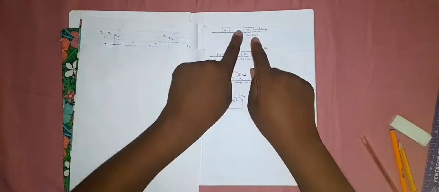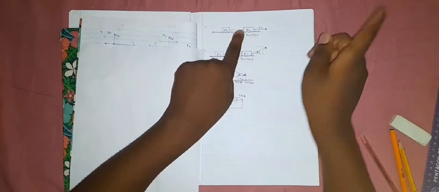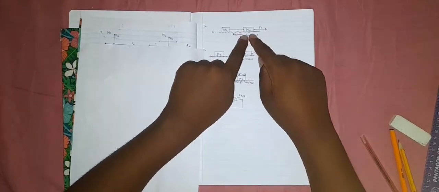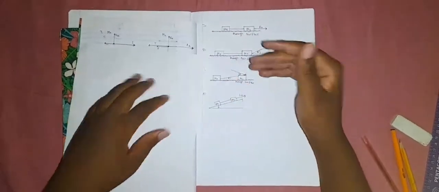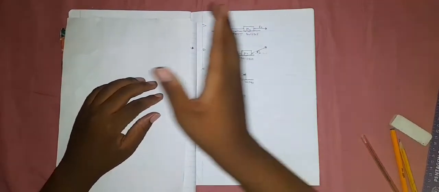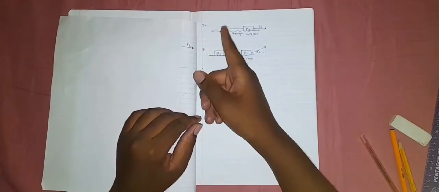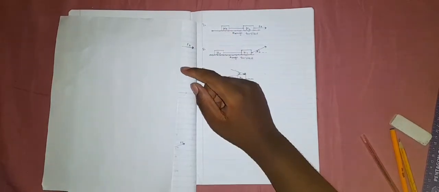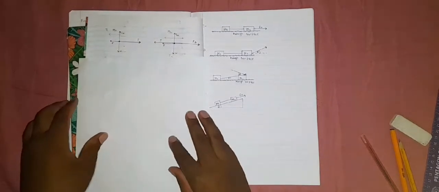But what does the tension do on this object here? Does it speed it up or slow it down? Of course, it is slowing it down. It does not speed it up. It means that the tension on this object will be going there, and the tension on this object will be going there, because it slows down this object, and it speeds up this object here. And that is it about tension. Let's do the free body diagram.